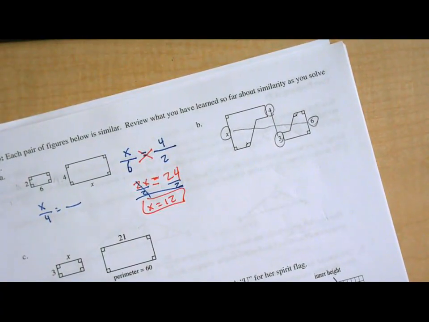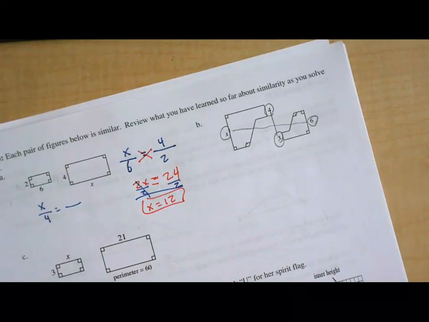So sometimes they're going to give you 2 shapes and they're not in the same orientation. My strategy in that case is to trace one of them and force them to be in the same orientation, figure out what matches up with what. Okay? All right, it's time to do the thing, guys.